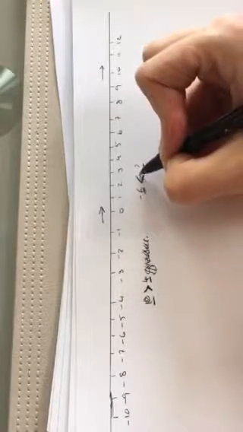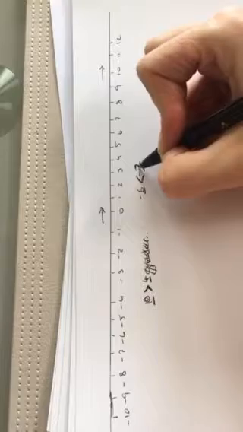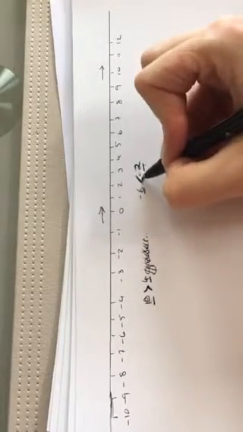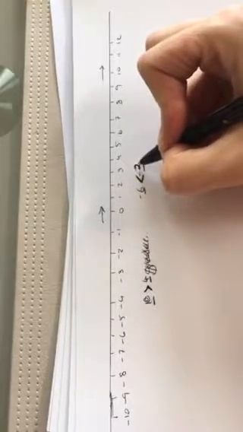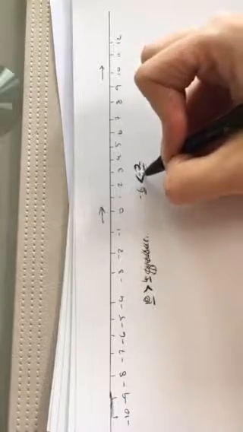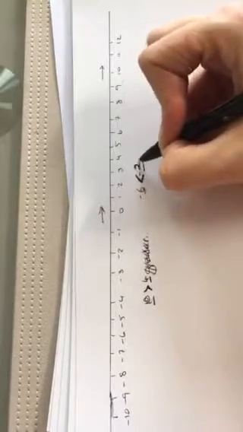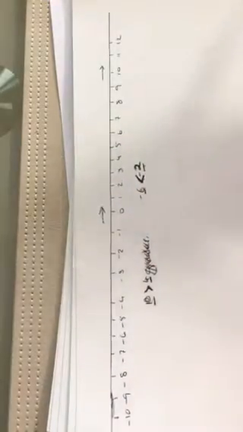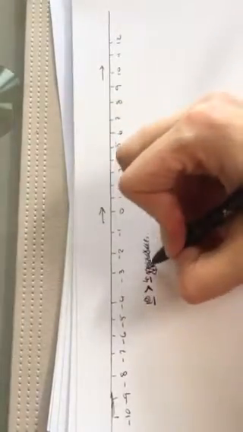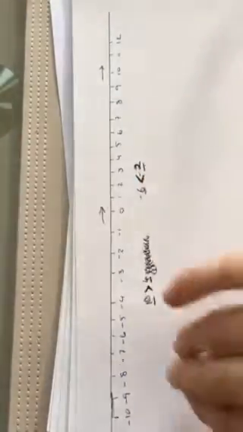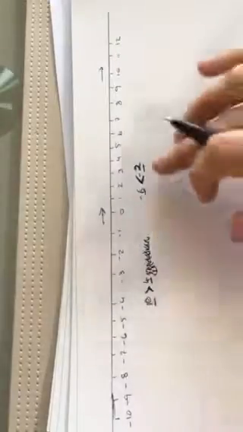-6 is less than -2 because I'm reading from left to right. But if I was reading from right to left, it'd be -2 is greater than, because the big mouth is facing towards the -2. So the -2 is greater than the -6. So it just depends on which side you're actually going from and towards as to what the sign means.